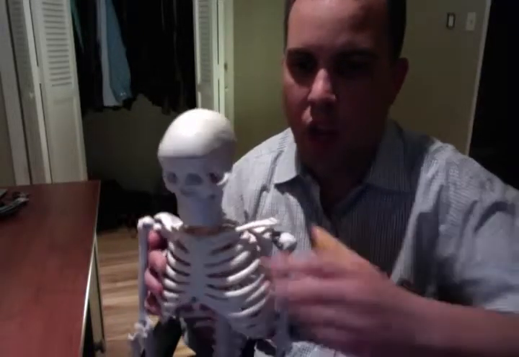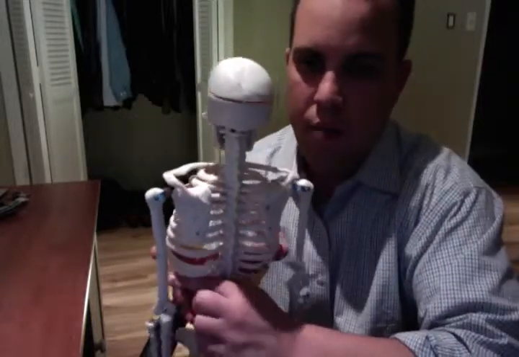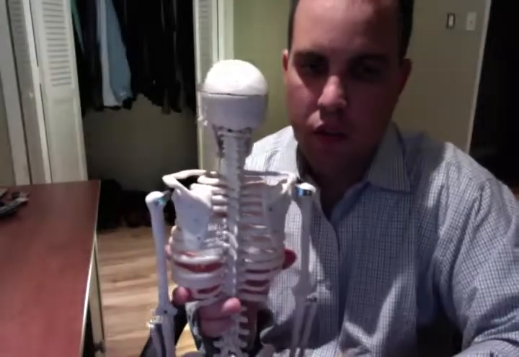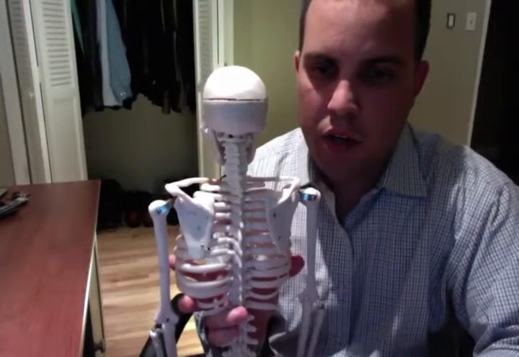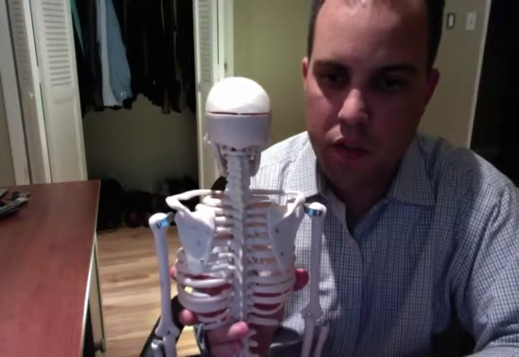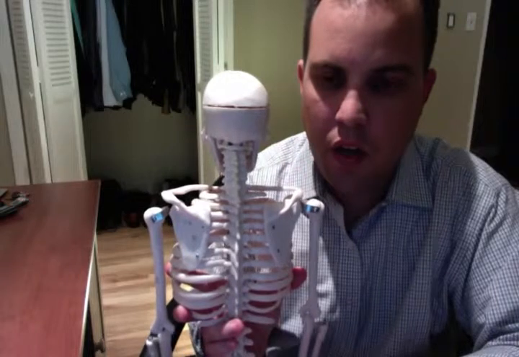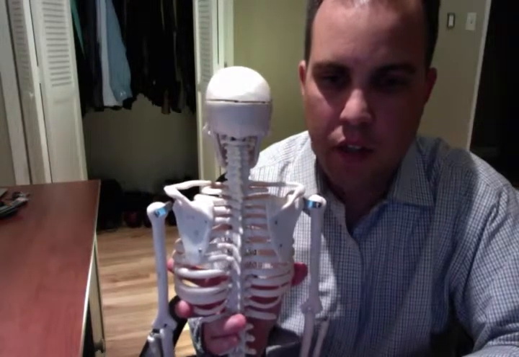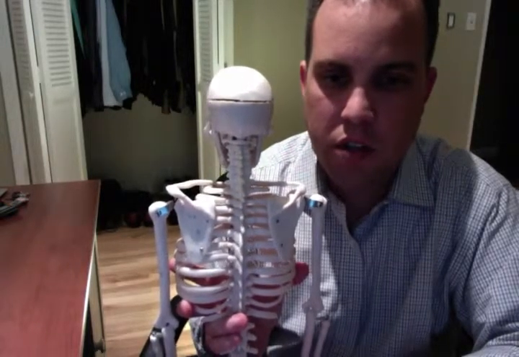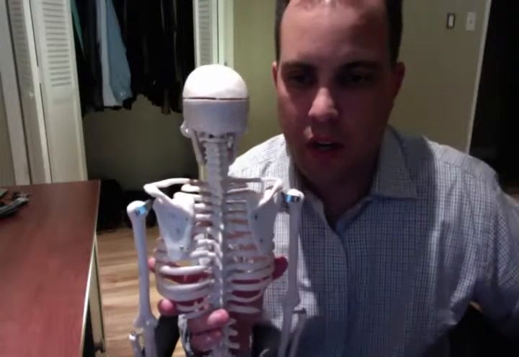If I were to look at the vertebral column from the back here, we have primary and secondary parts of the vertebral column. The four curves of the adult vertebral column include the cervical, the thoracic, the lumbar, and the sacral. The thoracic and the sacral are considered to be the primary, while the cervical and lumbar are secondary.